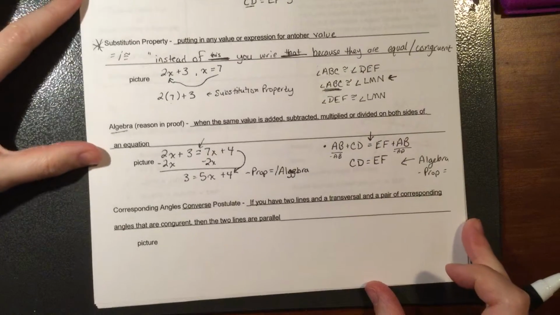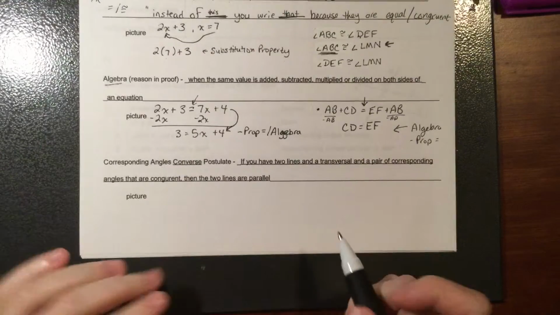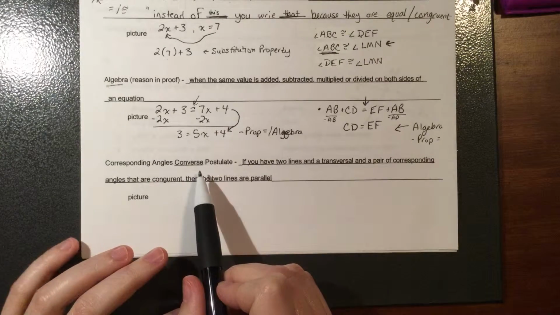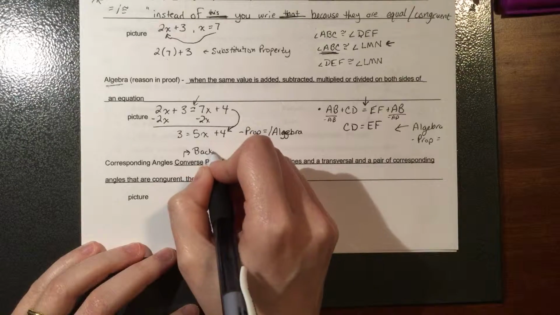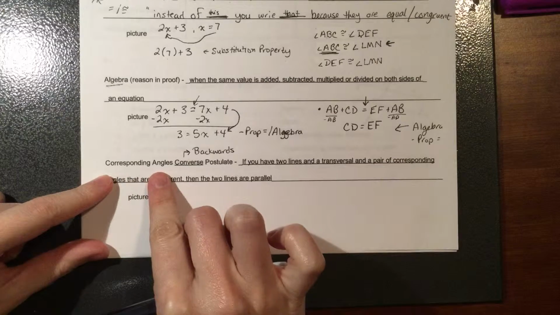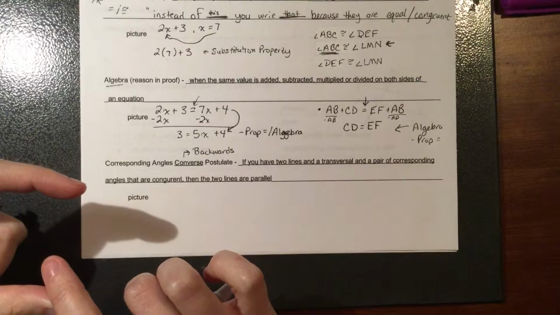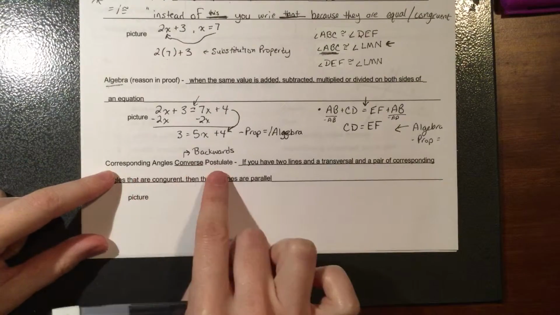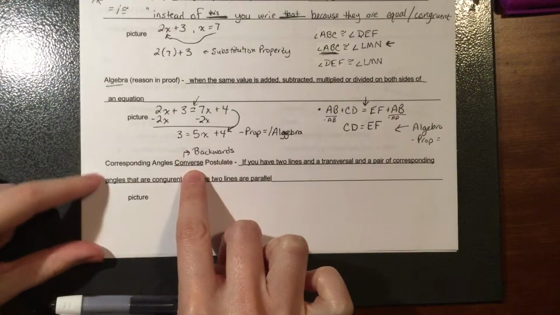And the last one that I have for you today, and this is a new one, is the corresponding angle converse postulate. And the converse part of it is what's new. And whenever you see converse, it just means backwards. So whereas before when we were doing our corresponding angle postulate, we had two parallel lines and a transversal, and then we could say that the corresponding angles are congruent. Well, now that we're doing the converse, we're doing that backwards.